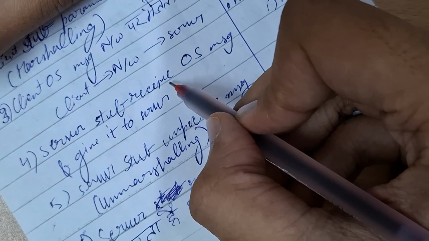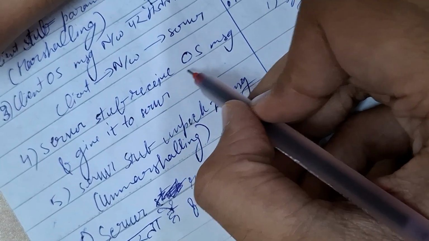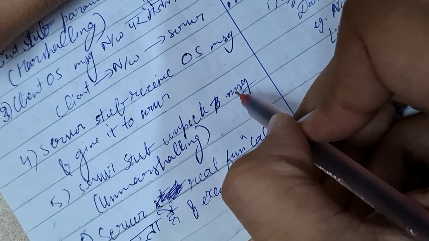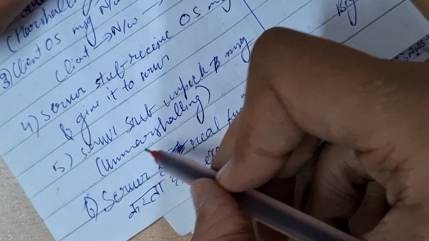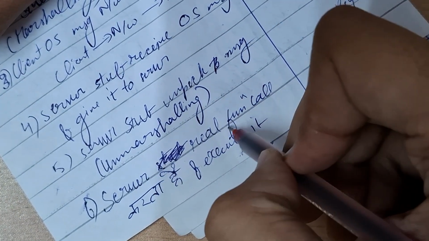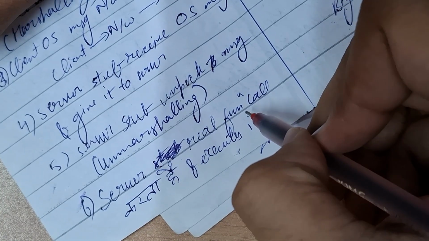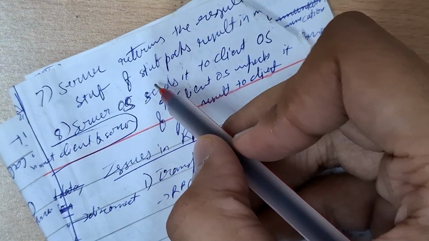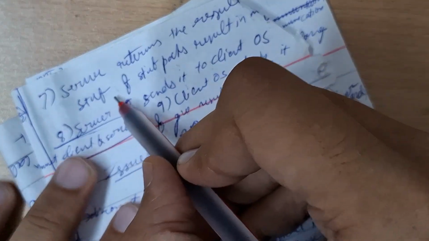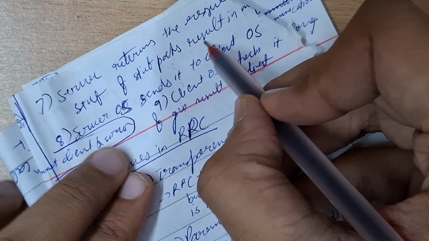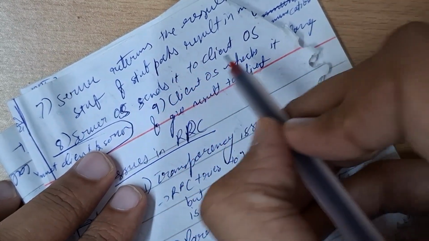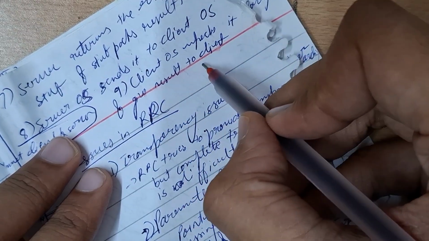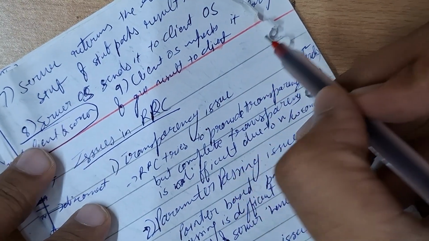The server OS receives the message and sends it to the server stub, and then the server stub unpacks this message. This process is called unmarshalling. The server now executes the real function call on its side. The server returns the result to the stub, and the stub again packs it in a message and returns it to the client OS through the network. The client OS unpacks it and gives the result to the client.